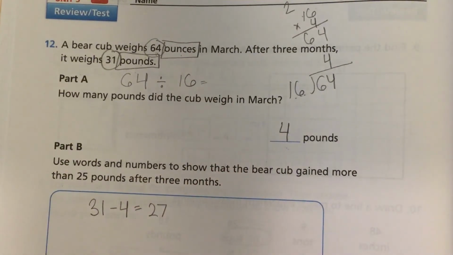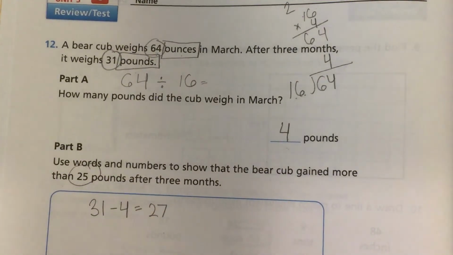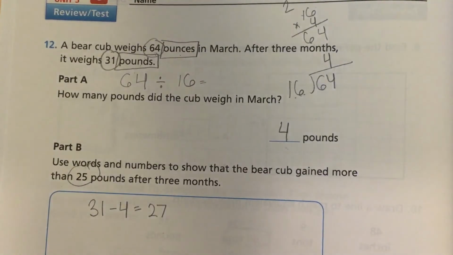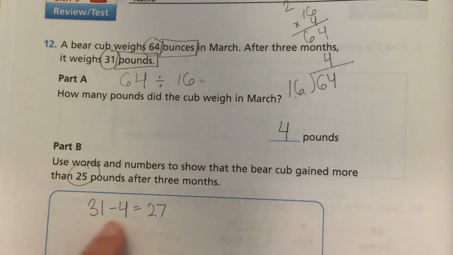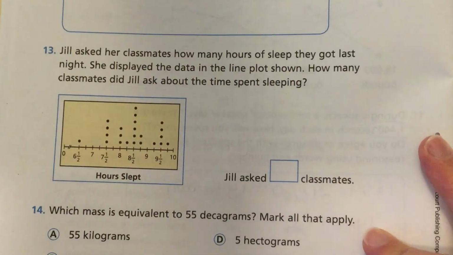Ooh, did it gain more than 25 pounds? Yeah, it gained 27 pounds. So you would then write in a complete sentence, I know that it gained more than 25 pounds because 31 minus 4 equals 27, and 27 pounds is the amount that it gained.